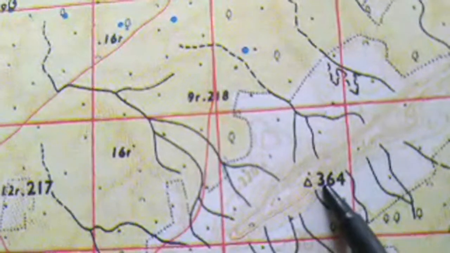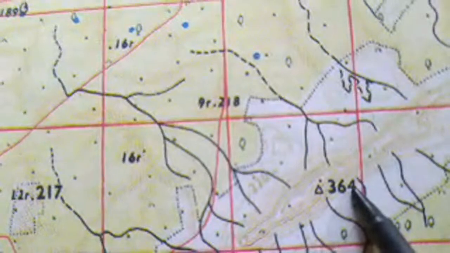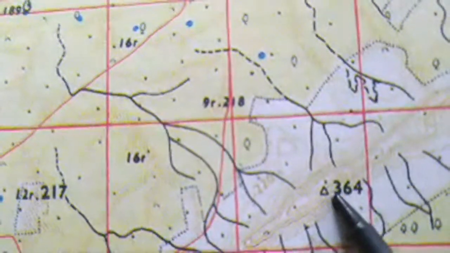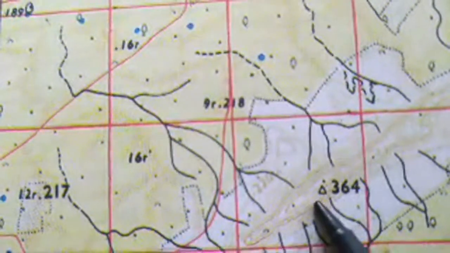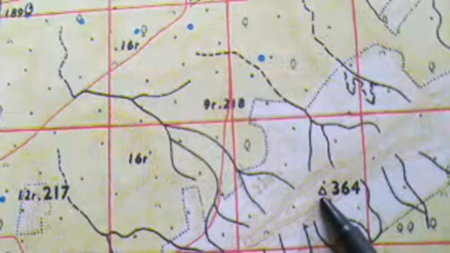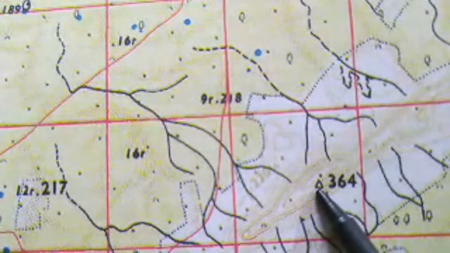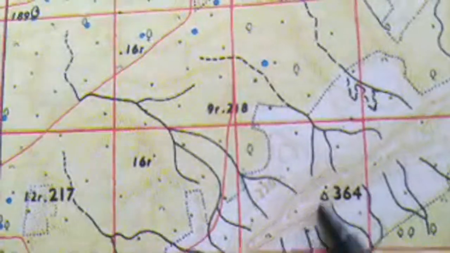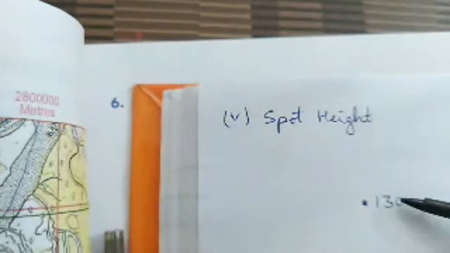And what does it show? 364. So what does it mean? The height of this particular point is 364 meters from sea level. And this height is measured by which method? Based on trigonometry, with the help of an instrument. So both of these are showing the same thing, height.